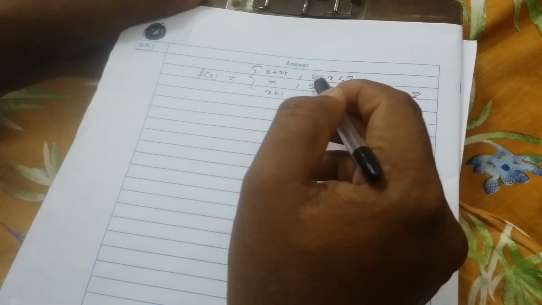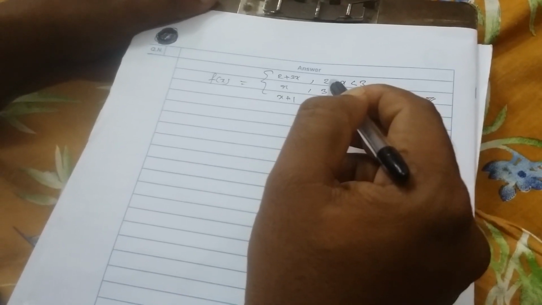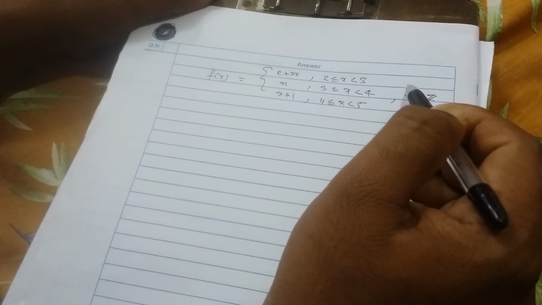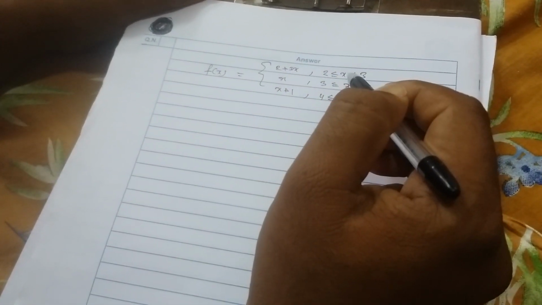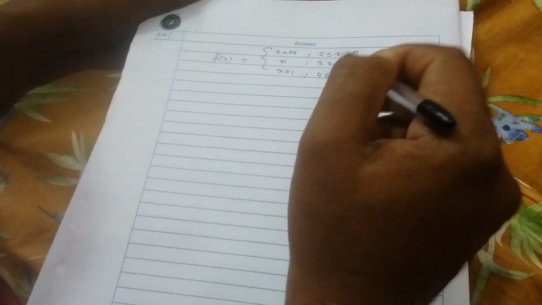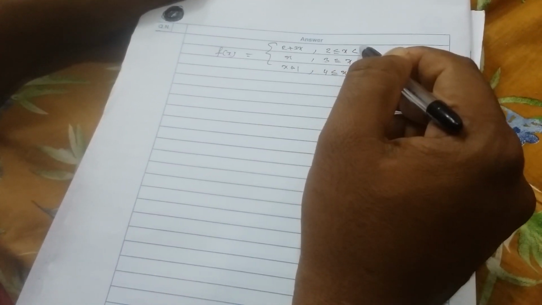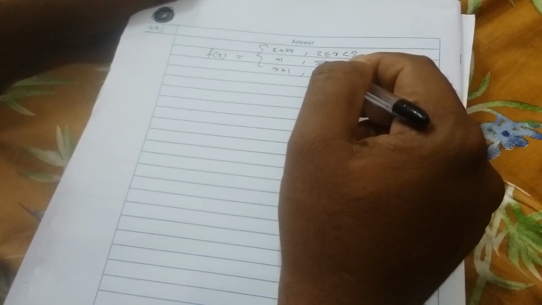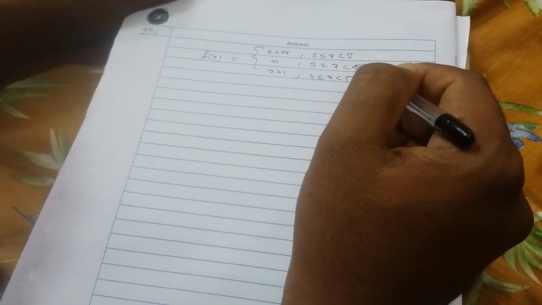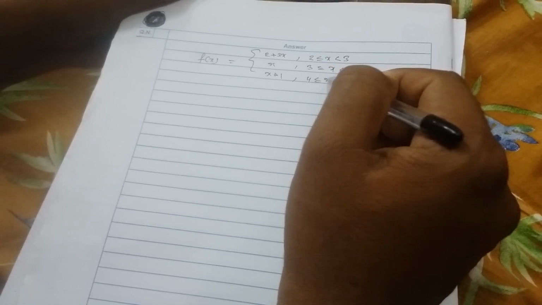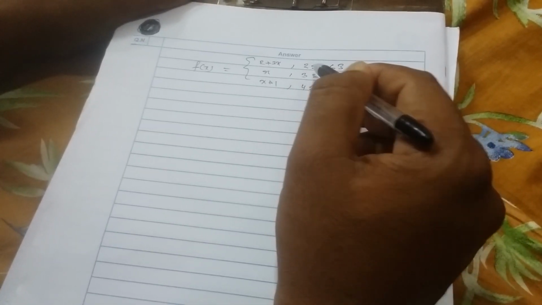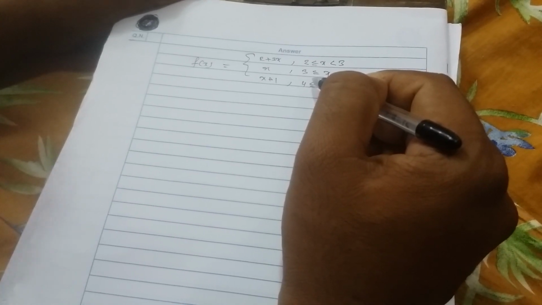Now in the first range, x varies from 2 to 3. How many integers are there from 2 to 3? Integers, not real numbers. The function is defined on the set of integers. Here x varies from 2 to 3, so there is only one integer, 2. 3 is not included. In the second one, x varies from 3 to 4, so there is a single integer 3, not 4. In the last one, x varies from 4 to 5, and there is the single integer 4. So altogether, 2, 3 and 4 are involved, which are integers.